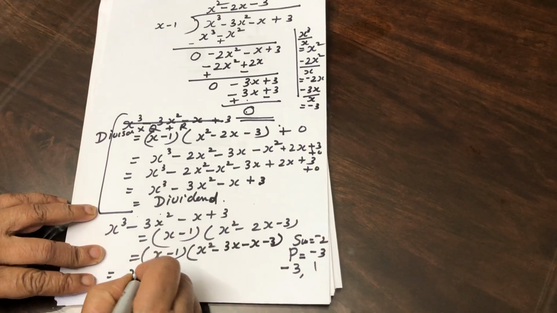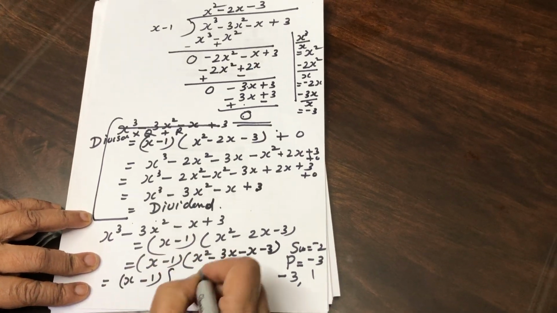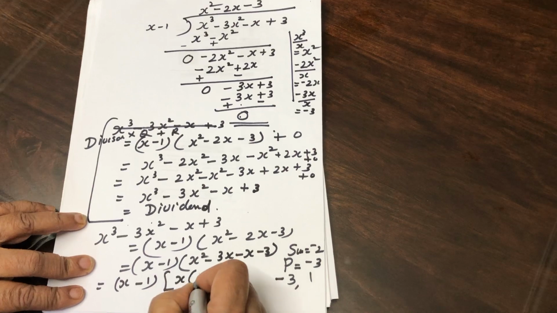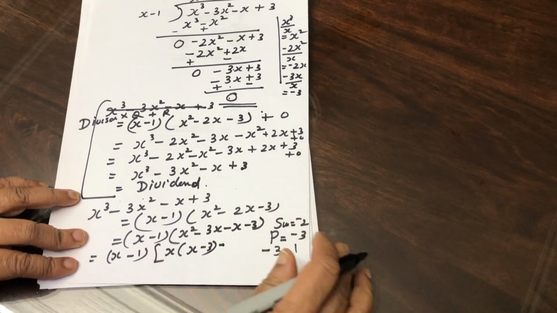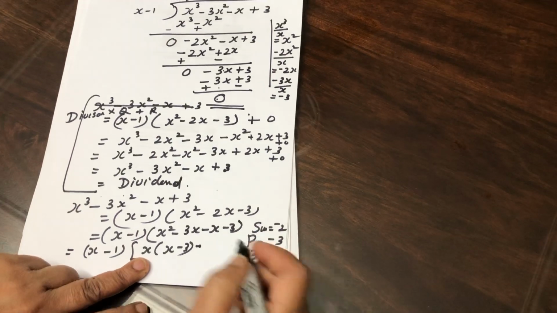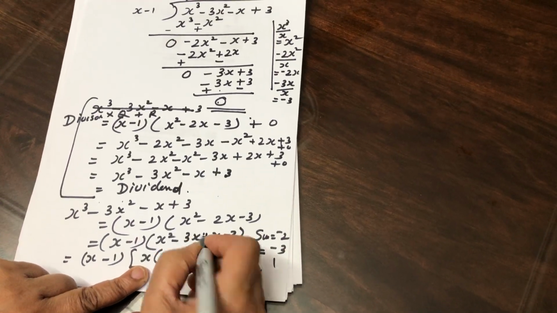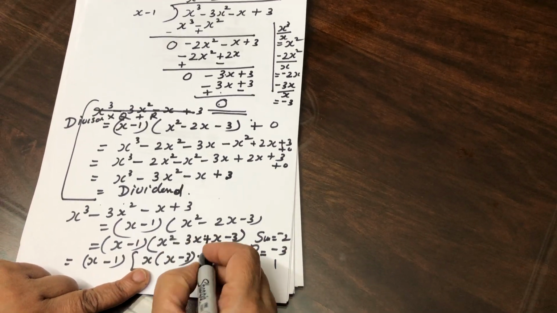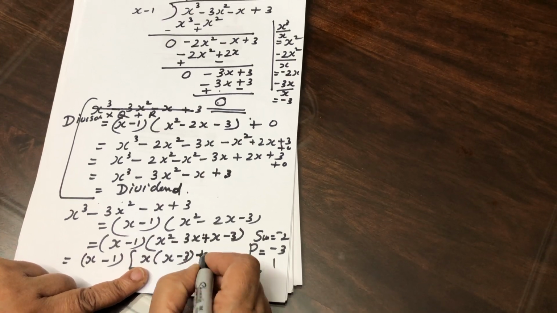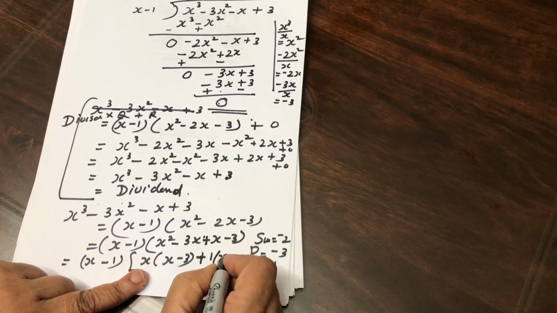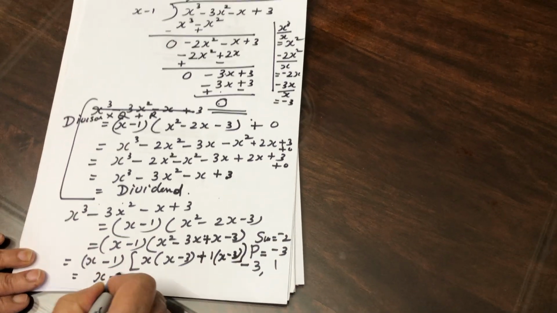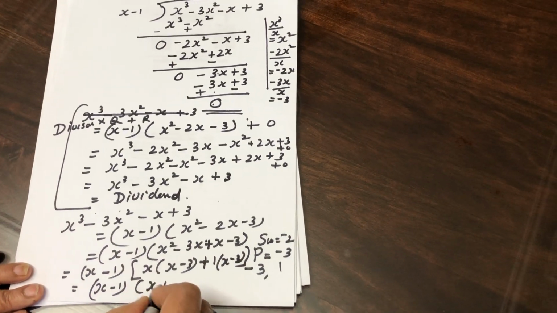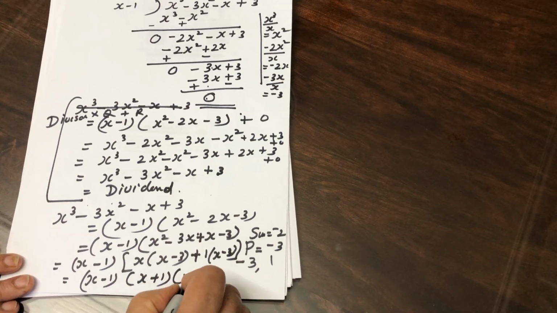Now you take x minus 1 into, taking x term out, x minus 3, this one minus x, this one is plus 1, plus 1 into x minus 3. That is x minus 1 into x plus 1 into x minus 3.